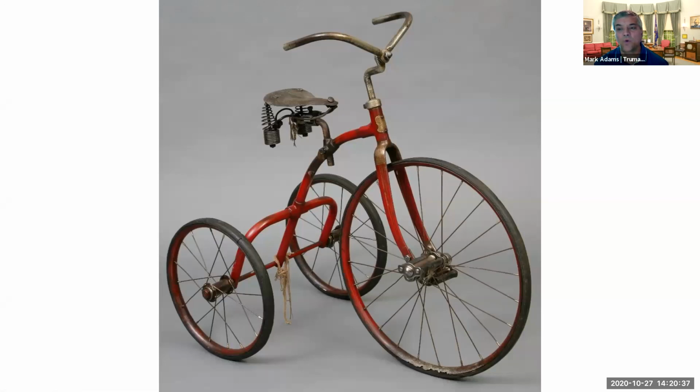Now they just had one child, Mary Margaret Truman. Yeah, somebody notices there's no pedals, okay? And it's actually got three wheels. They just had the one daughter, Margaret. Anything else? What's that made of? And how does that compare to bicycles or tricycles today, do you think?